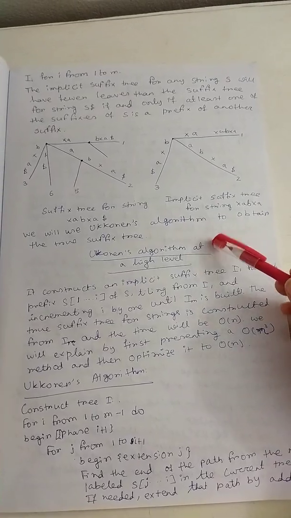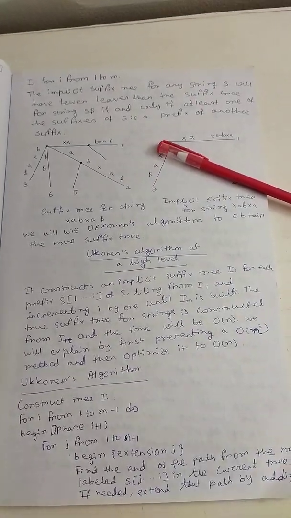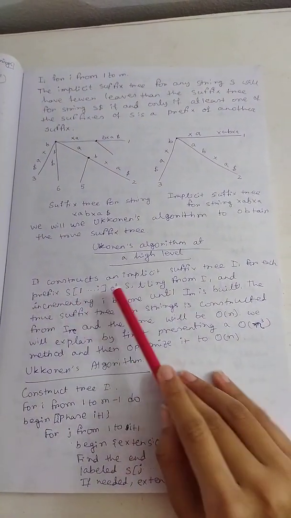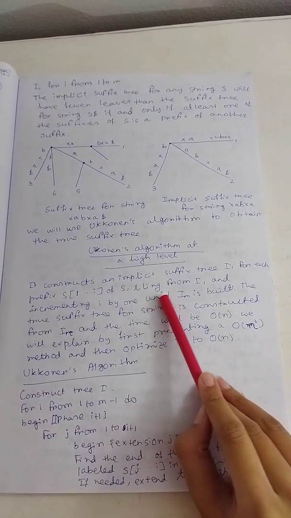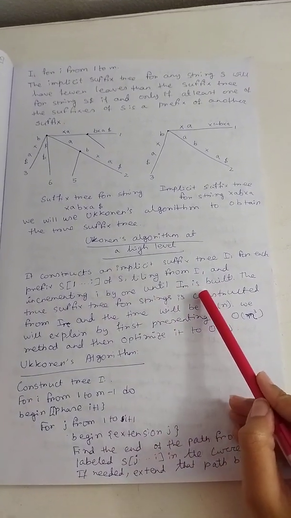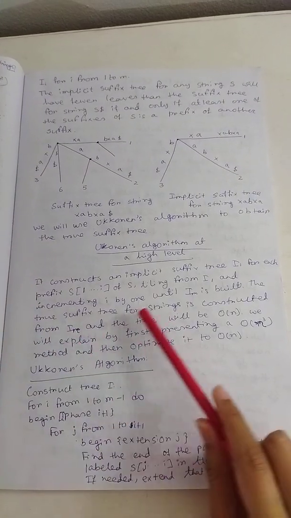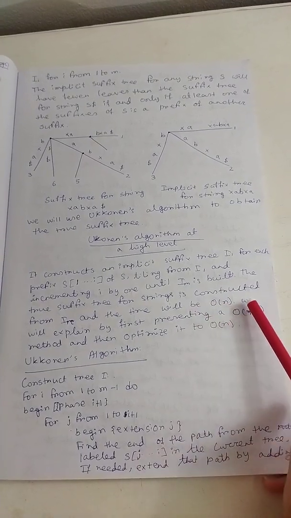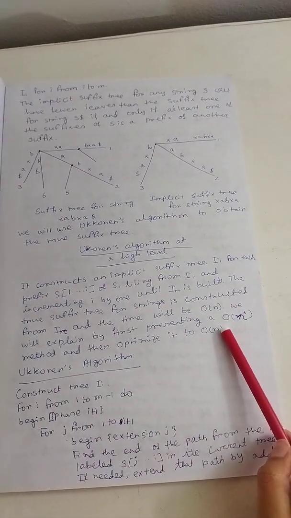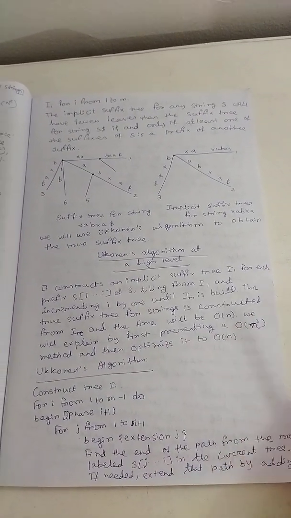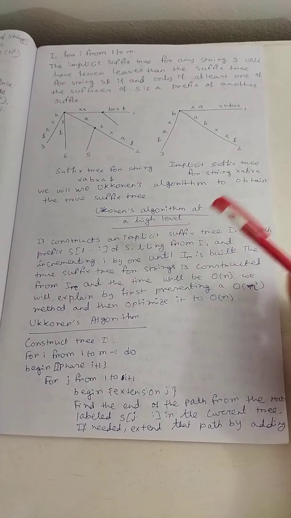First let's see Ukkonen's algorithm at a high level. It constructs an implicit suffix tree I i for each prefix of the string s, starting from I 1 and incrementing i by 1 until I m is built. The true suffix tree for the string is constructed from I m, and the time will be order of n. First we will explain it by presenting an order of n cubed method and then optimize it to order of n. This is Ukkonen's algorithm at a high level.